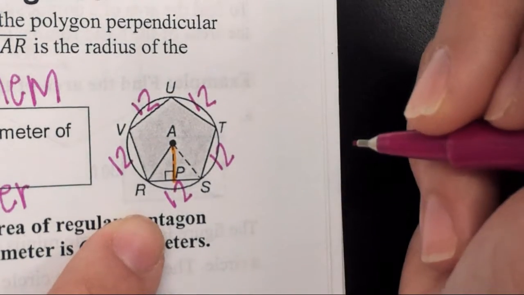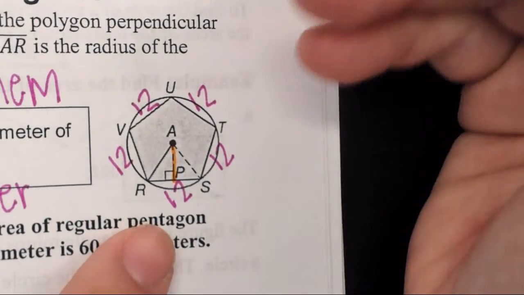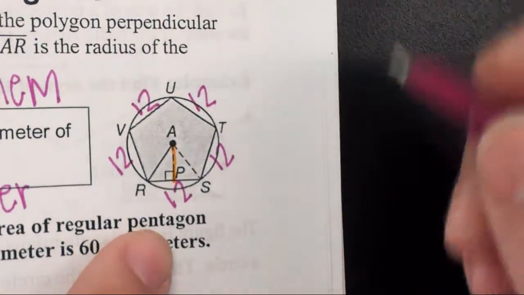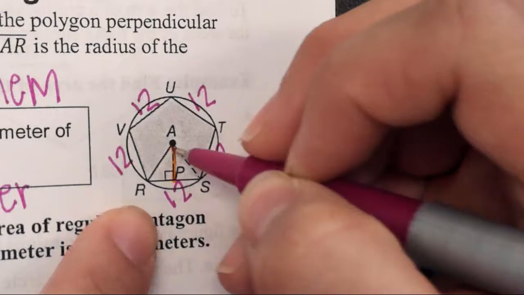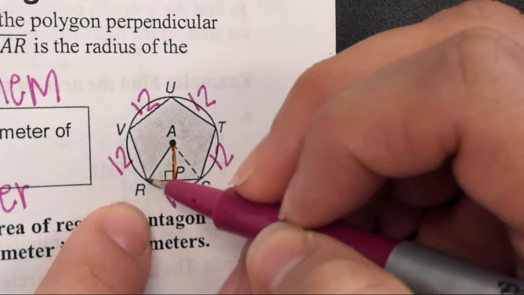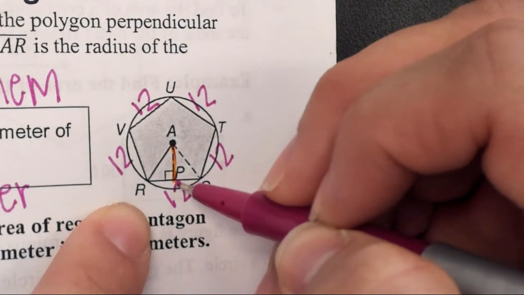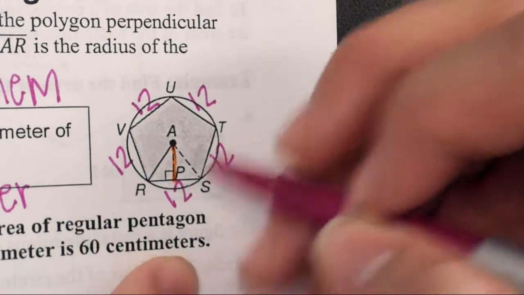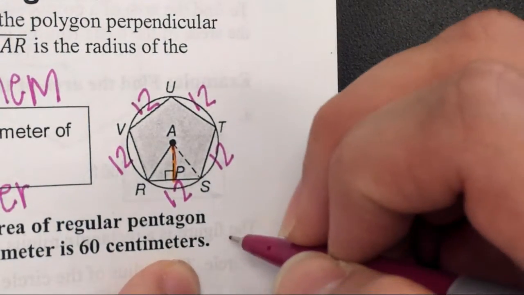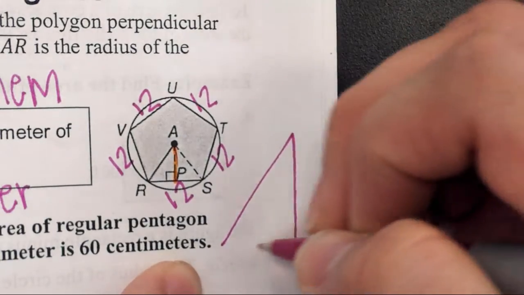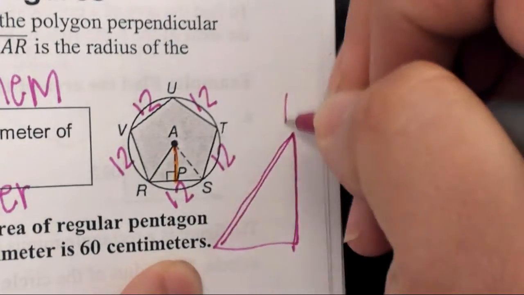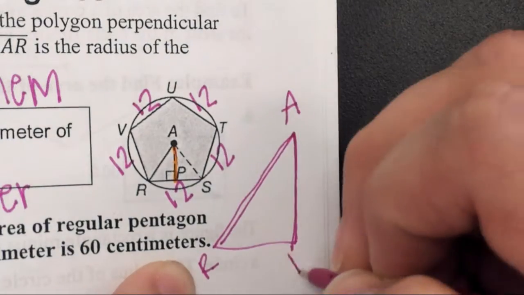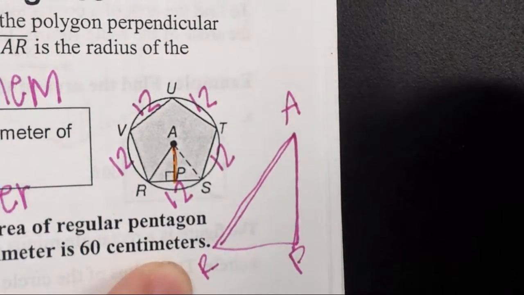All of those sides are 12. How did I know that? 60 divided by 5. So if I want to find this apothem, I'm going to take this triangle right here and expand it. I'm just redrawing this triangle bigger. So this is A, this is R, and this is P.